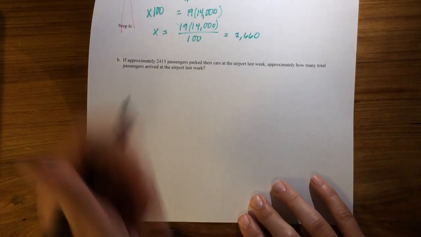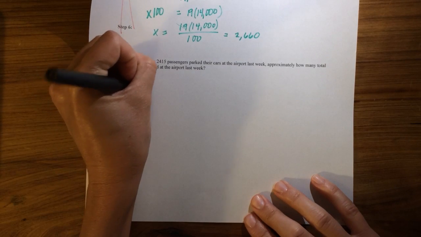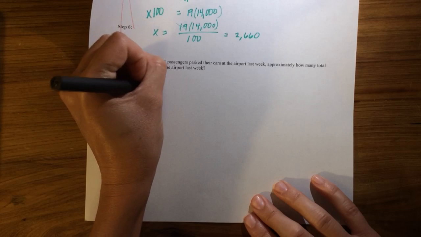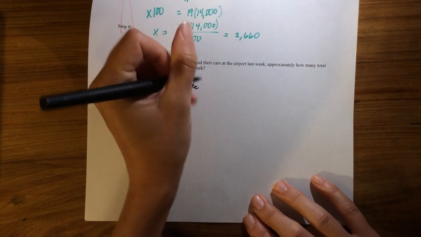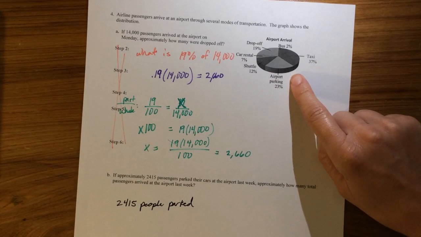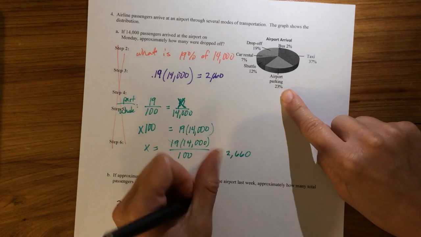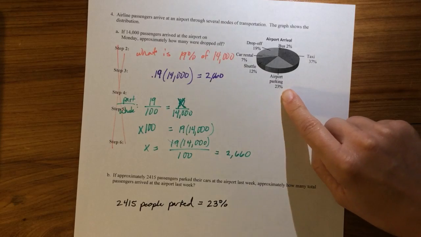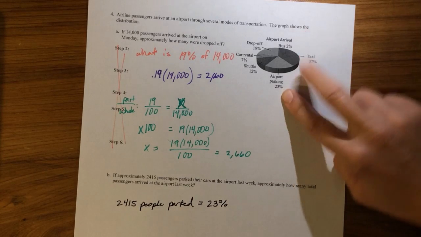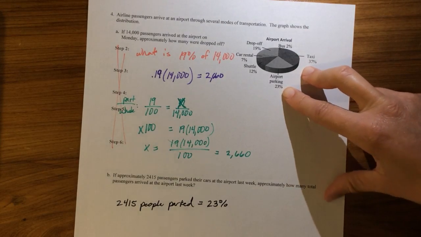So I know that 2,415 people parked. I know that from the given pie chart, the people that parked are equal to 23% of the people who arrived at the airport last week, right?